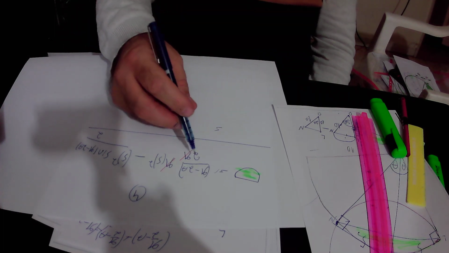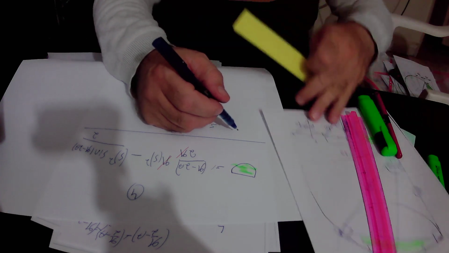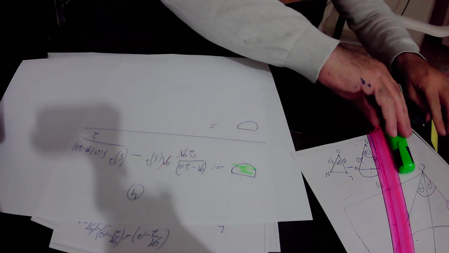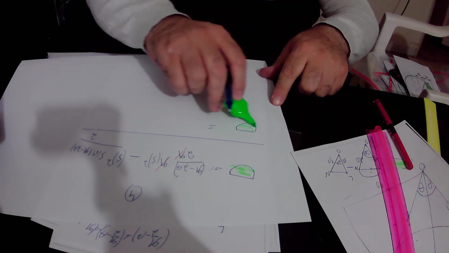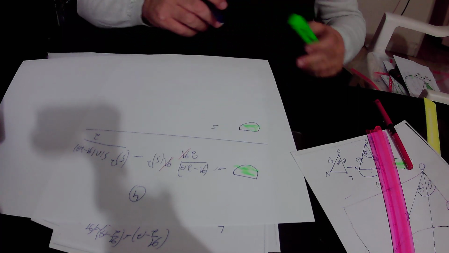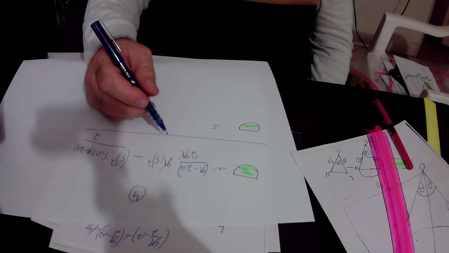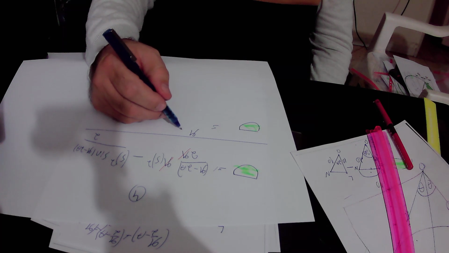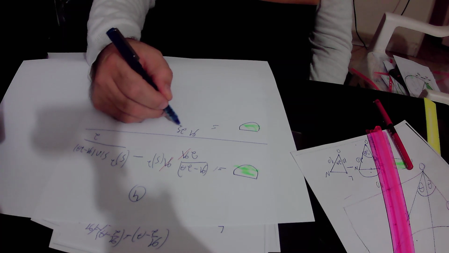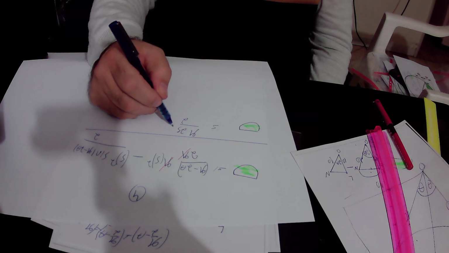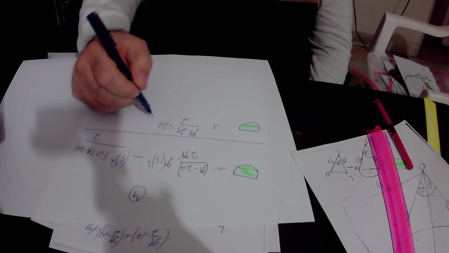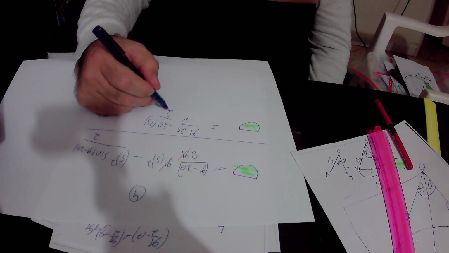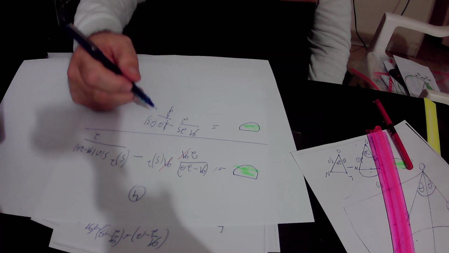So here we will open the brackets. Here pi times 5 squared is 25, over 2, minus 2 theta times 25 over 2. 2 over 2 is 1, so it will get cancelled.